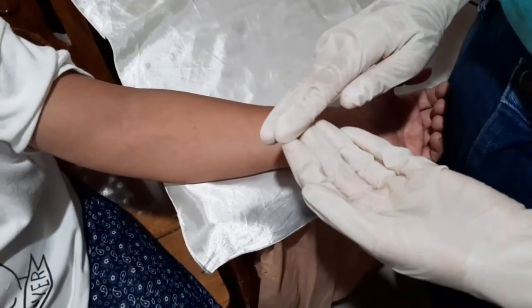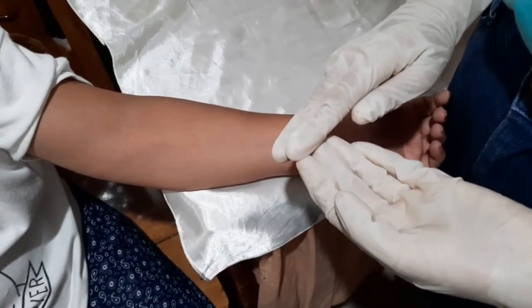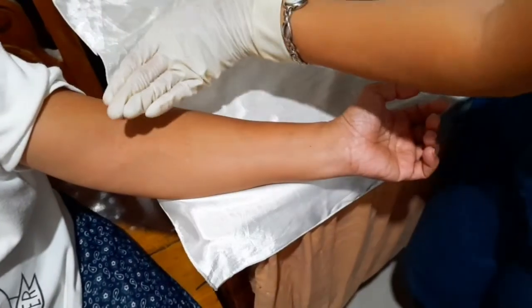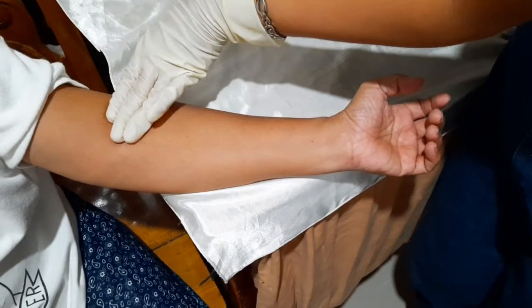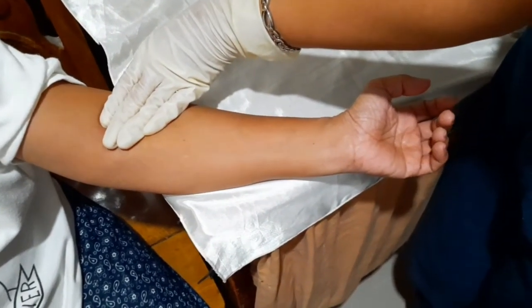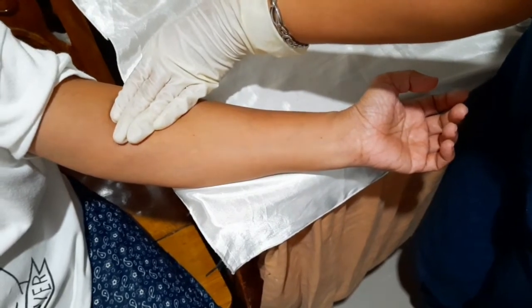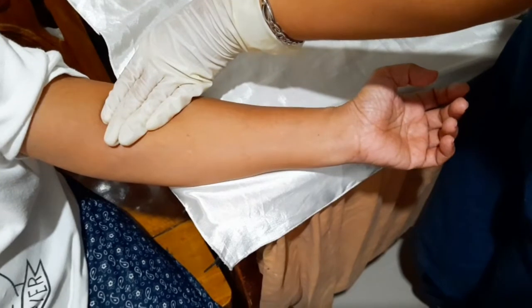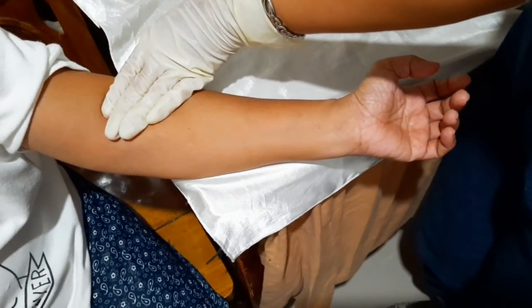Now, we're ready to do our intradermal injection. So to find the location, you're going to go 1, 2, 3, 4 fingers down on the forearm, making sure that the patient's arm is flat and resting on a surface like a table.